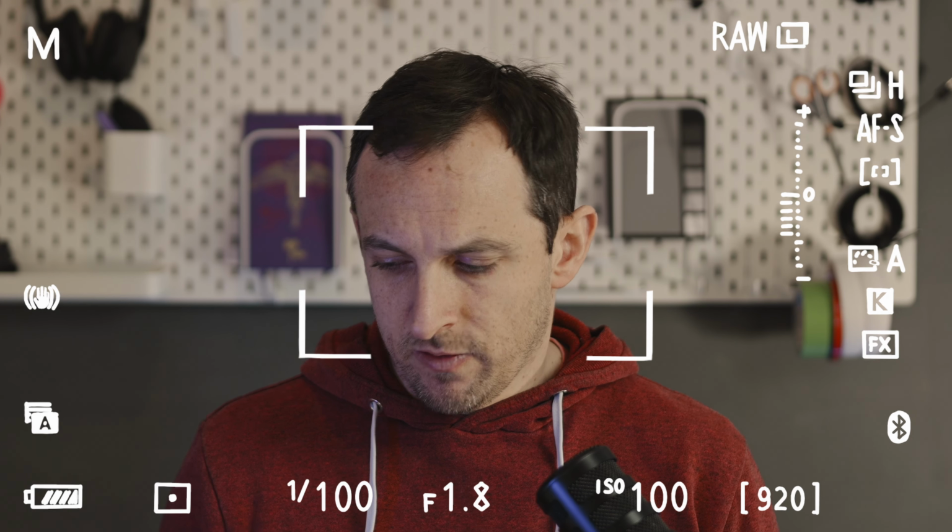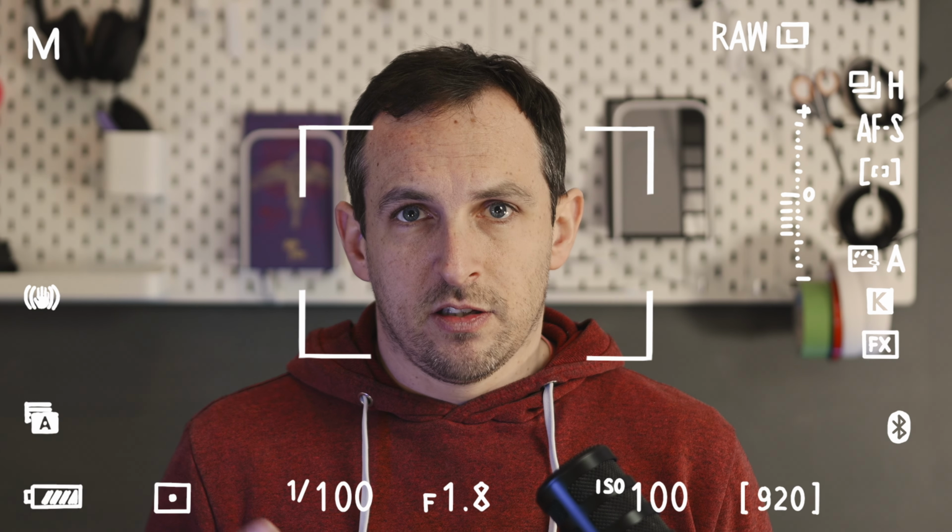Picture profiles. These are how the camera will interpret the image that it brings into the sensor. So light comes through the lens onto the sensor. The computer in the camera looks at the colors and makes a decision on this area should be this color, this area should be that color. And it's these picture profiles that influence that.